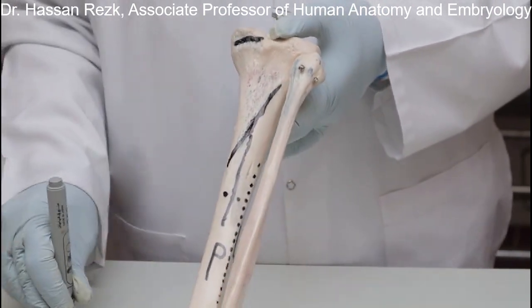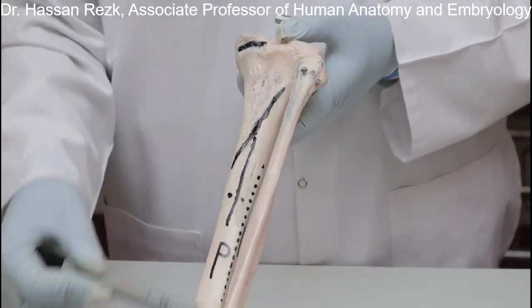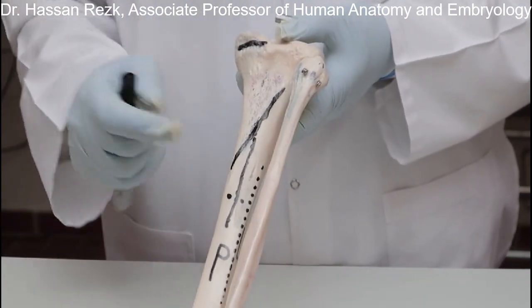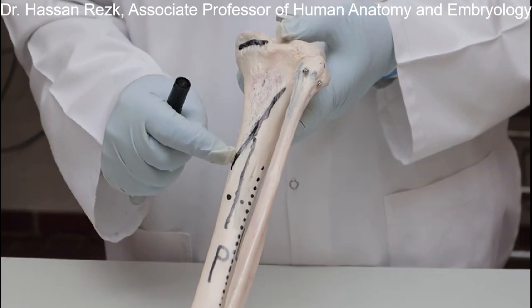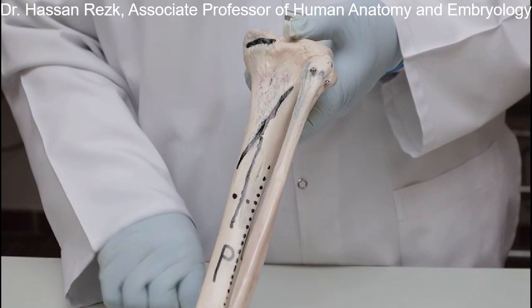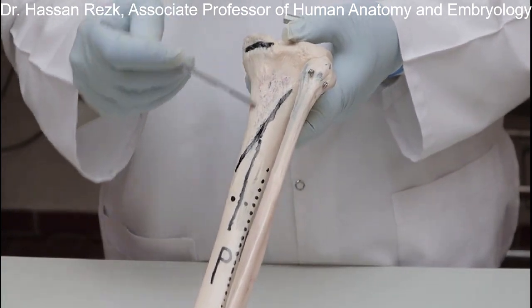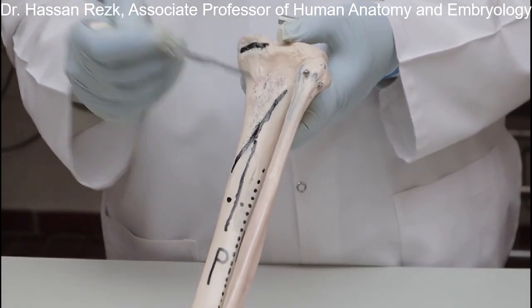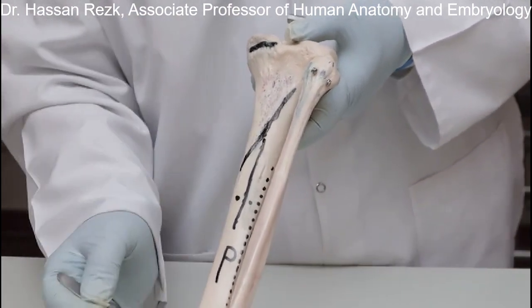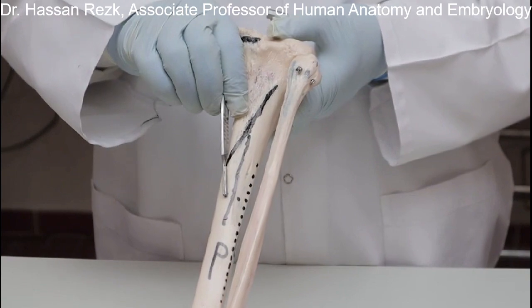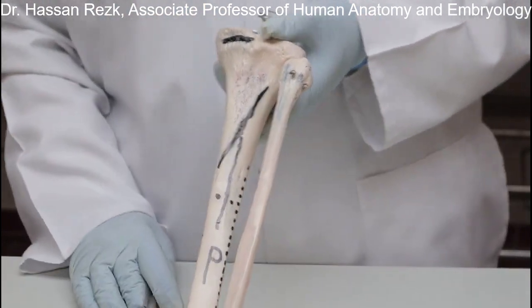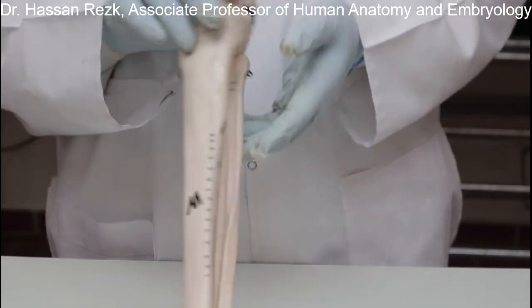So again, the posterior surface of the shaft of the tibia shows an oblique line, known as the soleal line. The soleal line divides the posterior surface into an upper triangular area for the attachment of a very important muscle, and the lower part. The lower part is divided into medial and lateral by this vertical ridge, as we will explain later on.